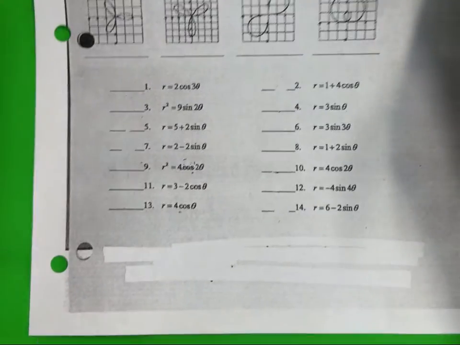Josh, pass everybody one of these. This one's a funky looking one. I'm going to go and give you this one.